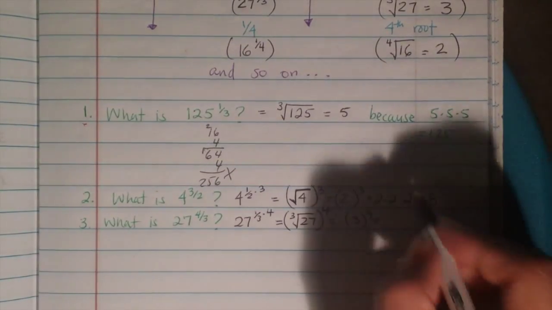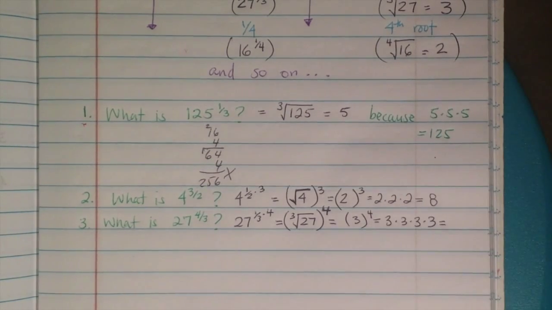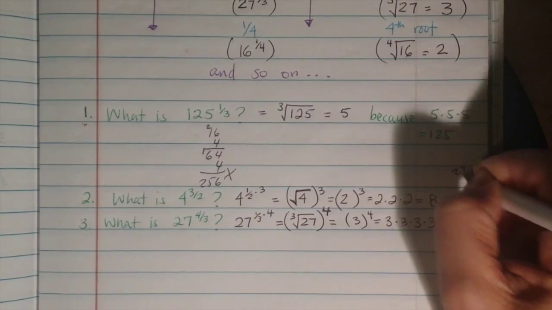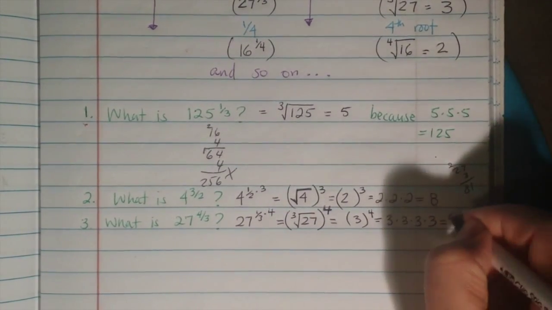So now 3 raised to the power of 4, and again you just write it out. 3 times 3 times 3 times 3, and then you just work it out. So 3 times 3 is 9, times 3 is 27, times 3. So 27 times 3, and I'll just do it over here on the side. That's going to give me 81.